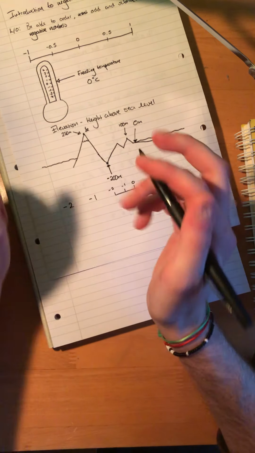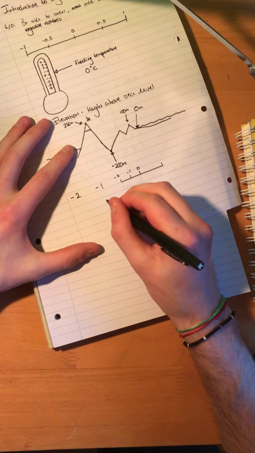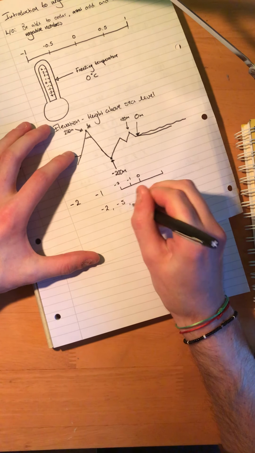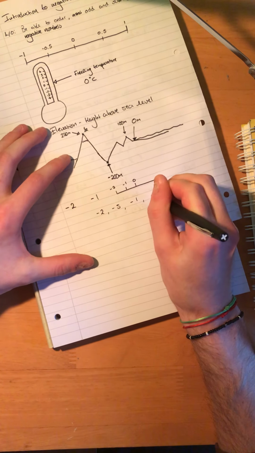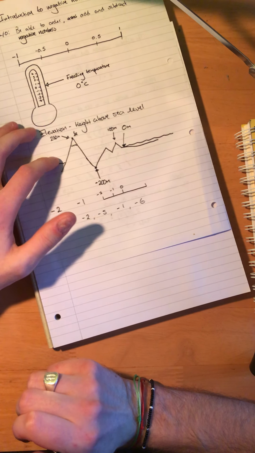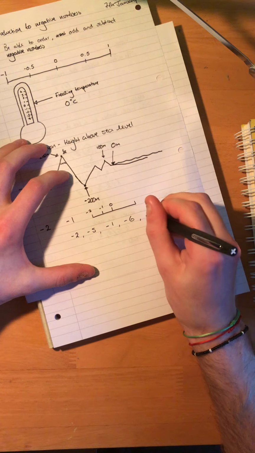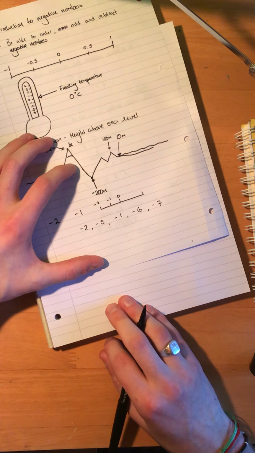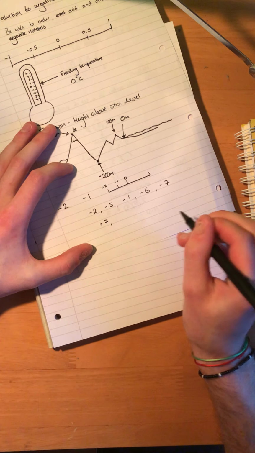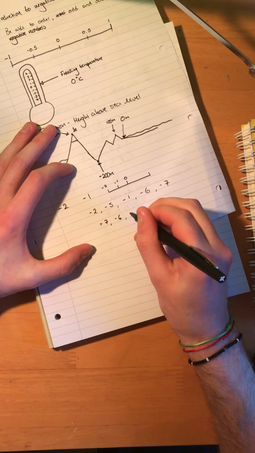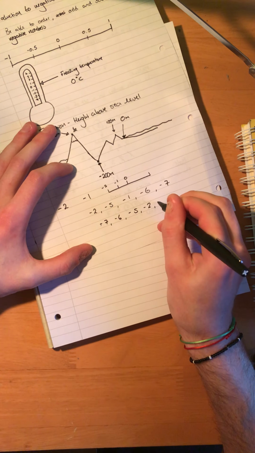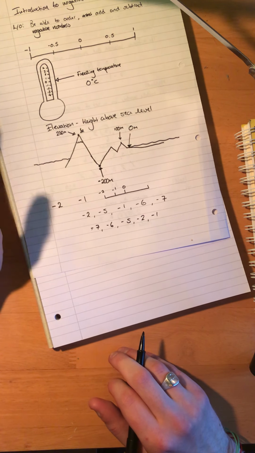So if a question is asking you to order numbers like -2, -5, -1, -6, -7. I'm saying they're all minuses, but they're supposed to be negatives. What's the smallest number here? It would be -7, then it would be -6, then it would be -5, -2, then -1. Fairly straightforward stuff. Makes sense. Right.